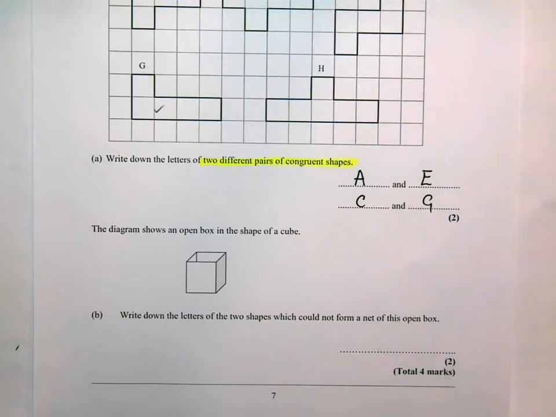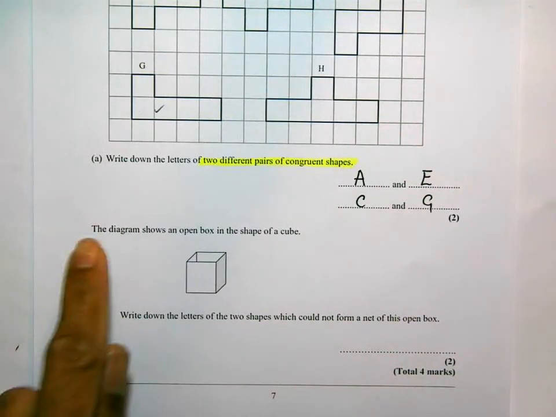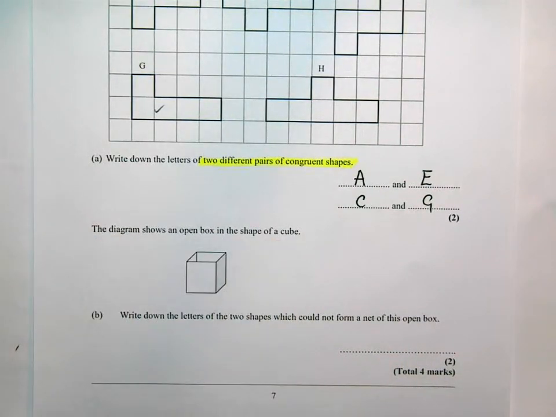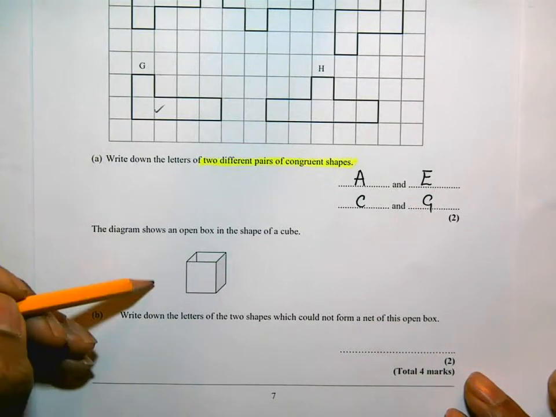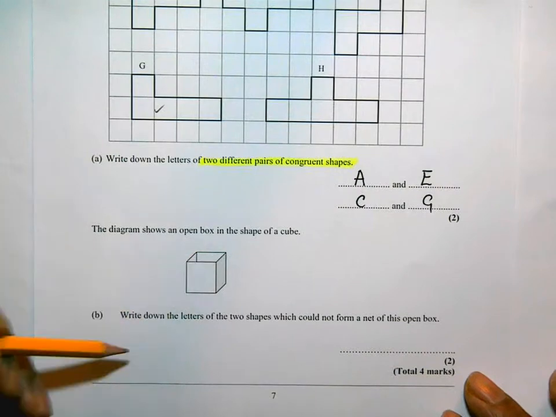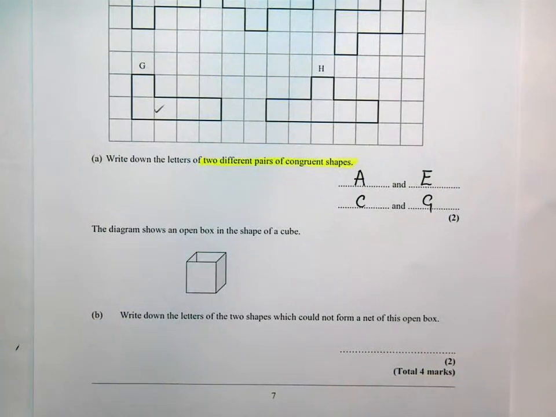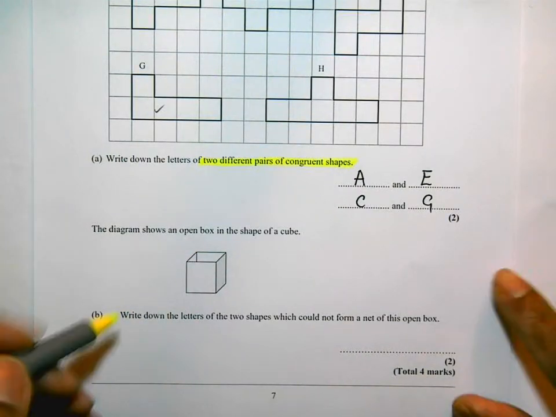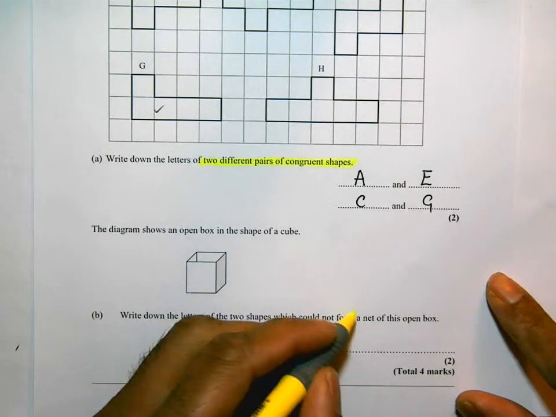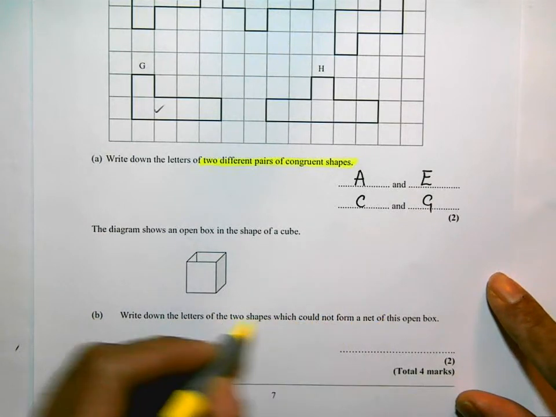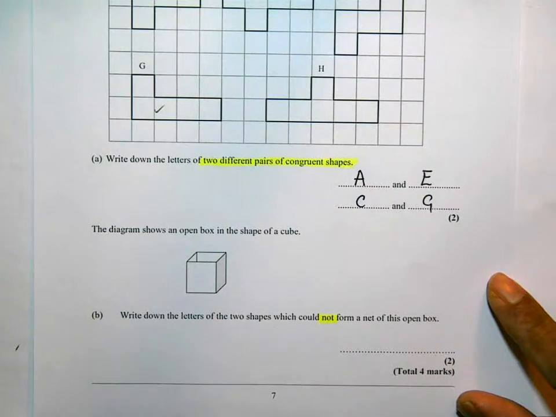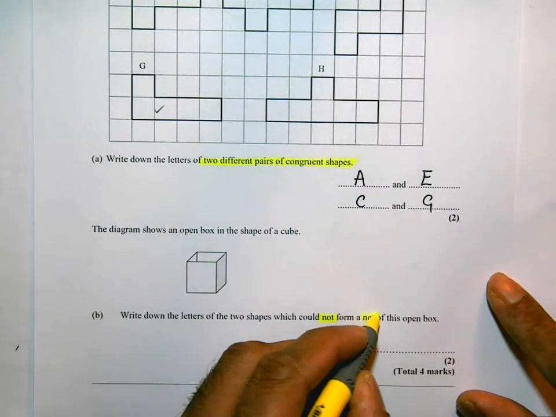It says, the diagram shows an open box in the shape of a cube. So it shows an open box in the shape of a cube. Open means that there's no lid at the top. Write down the letters of 2 shapes which could not form a net. So it's key for this: which could not form a net of this open box.